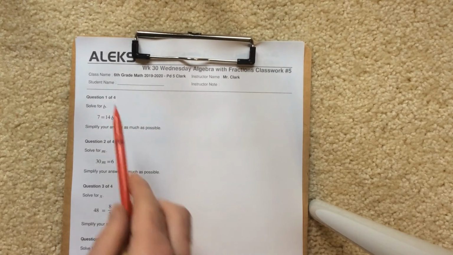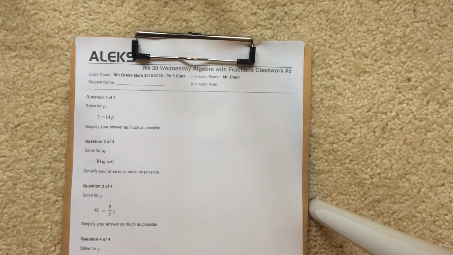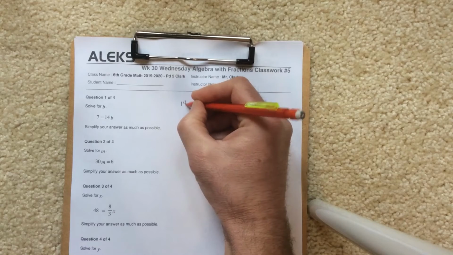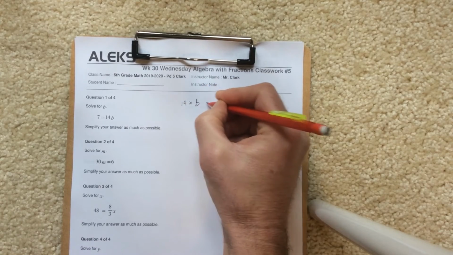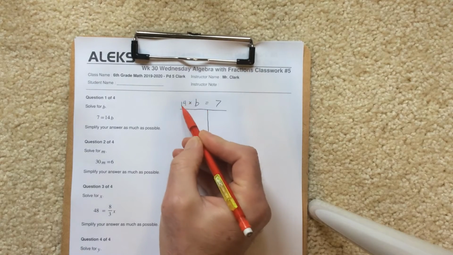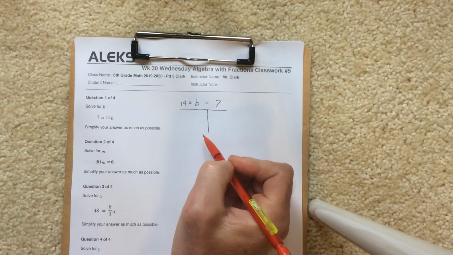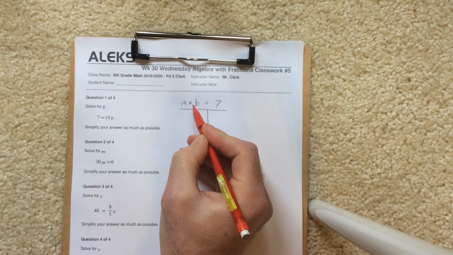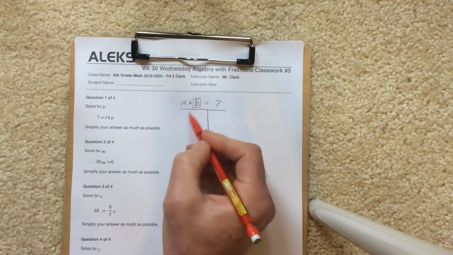So looking at our first problem here, we're going to solve for b. 7 equals 14 b's. 14 b's means 14 times b equals 7. If I put this on a balance, these sides balance. 14 times b is the same as 7. So I want to get b alone. I want to isolate my b.